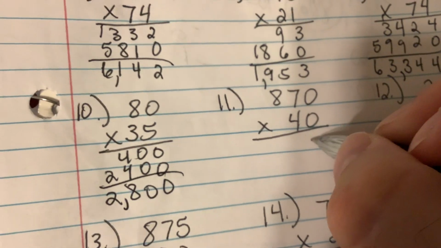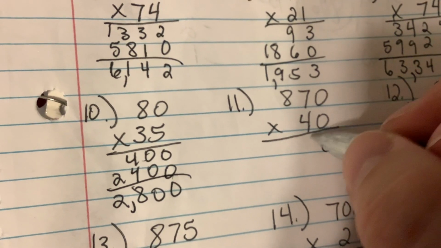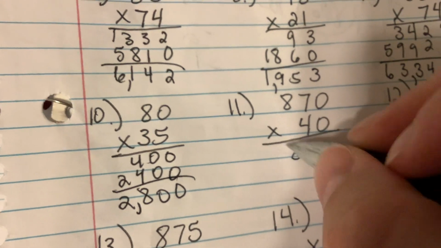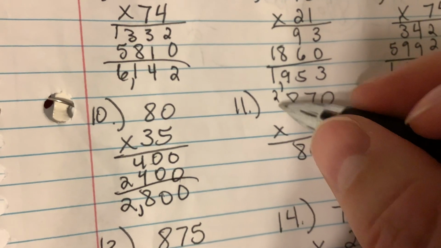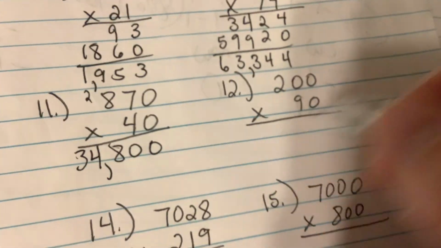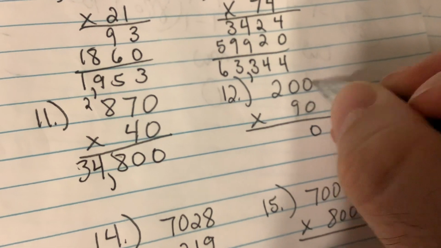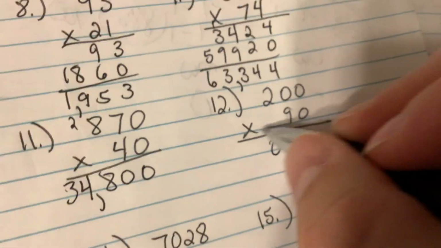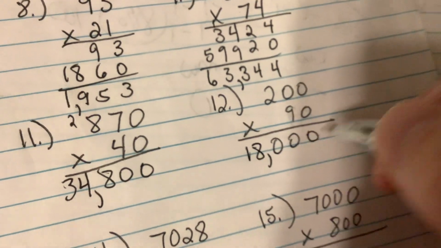Okay, here I'm going to start my 0. Then do 4 times 0, 4 times 7. And then 4 times 8 plus 2 is 34. 34,800. This one, start your 0. 9 times 0, 9 times 0, 9 times 2, 18,000.